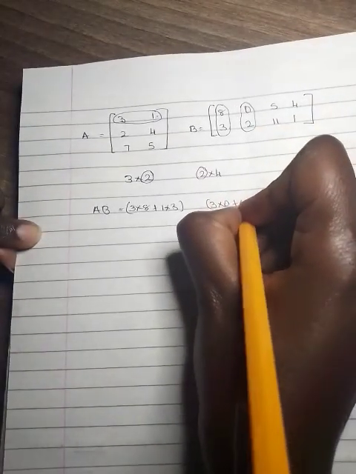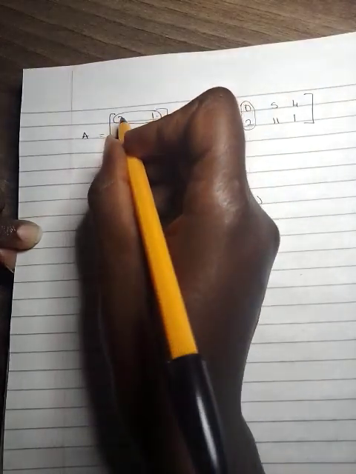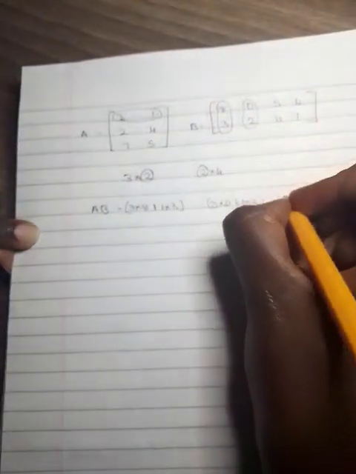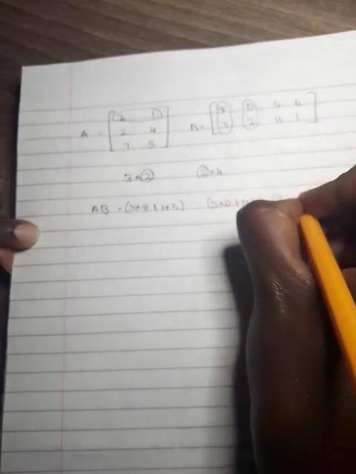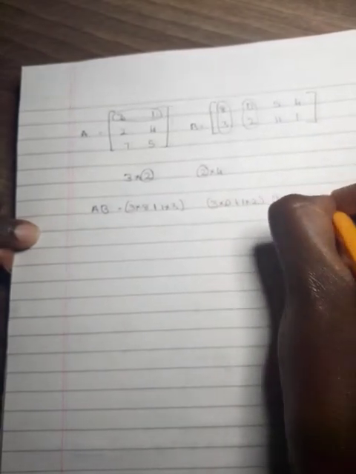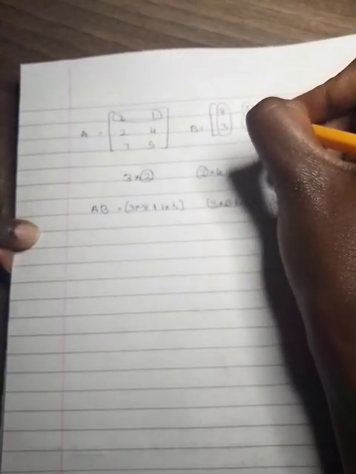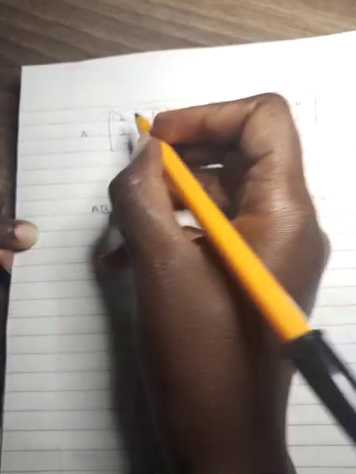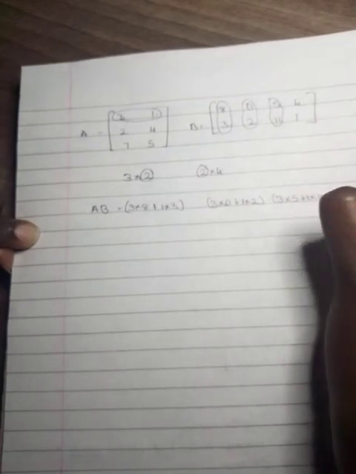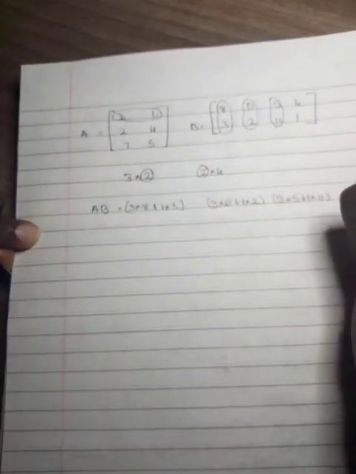We do the same on the third column: 3 times 5 plus 1 times 11. We've dealt with that. Now 3 times 4, you add that to 1 times 1.